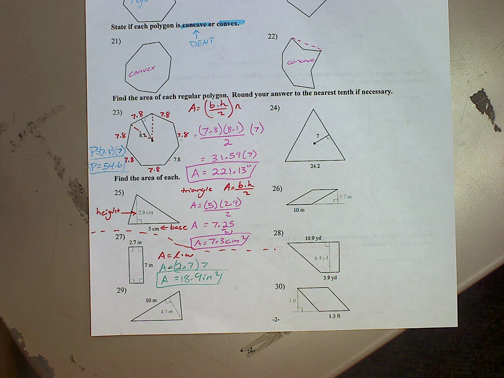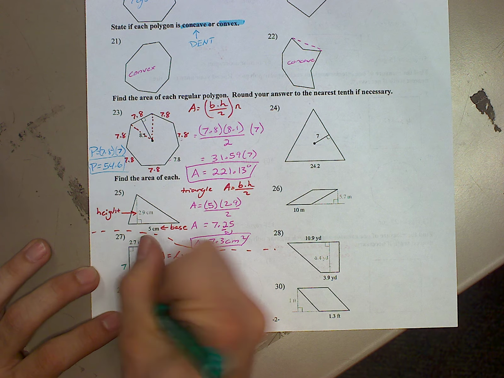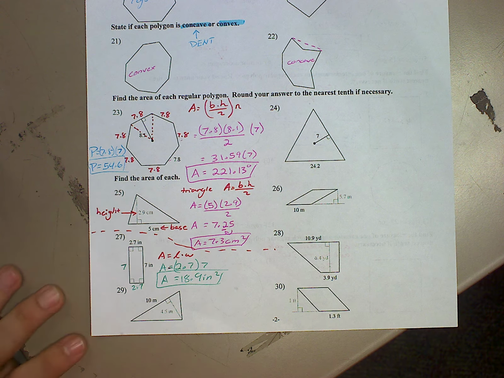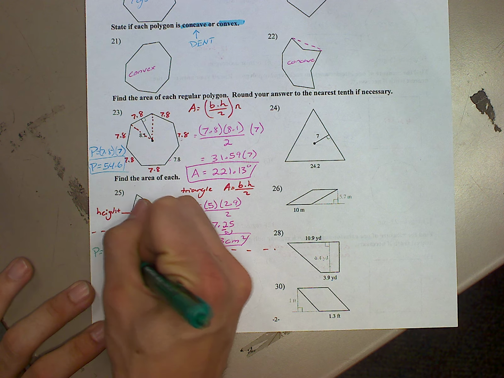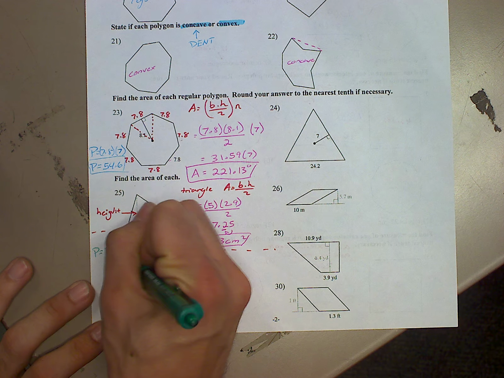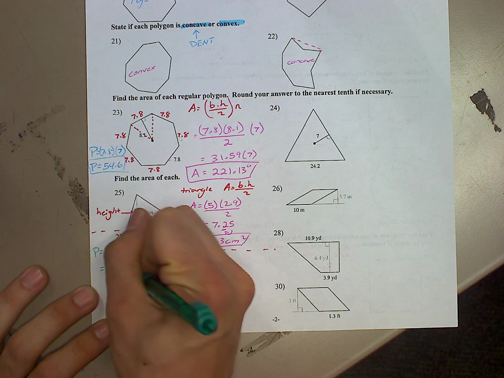If it asks for perimeter, how much is the side here? 7 inches. And how much is the side here? 2.7 inches. You add them all together, so my perimeter would be 7 plus 7 plus 2.7 plus 2.7, which is 19.4.